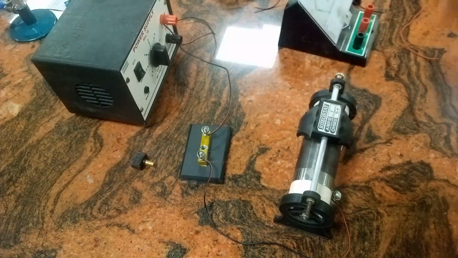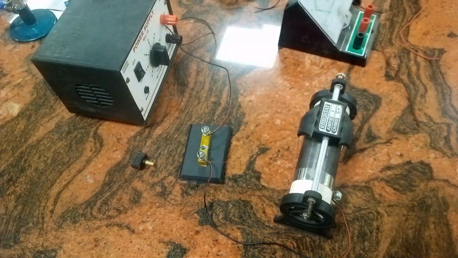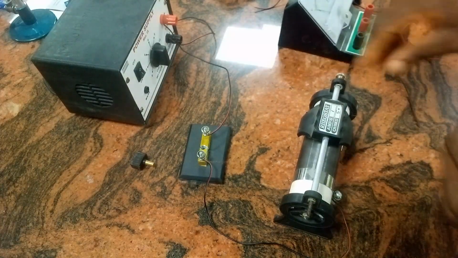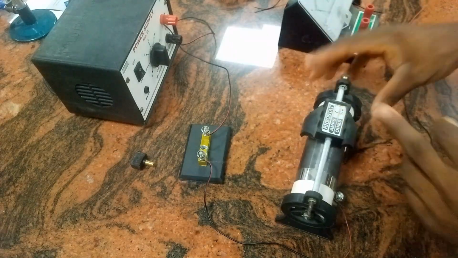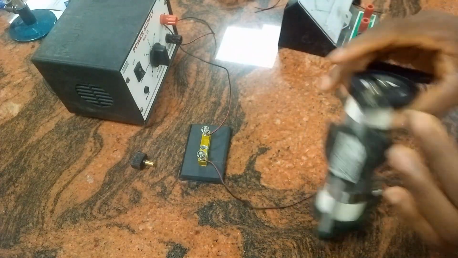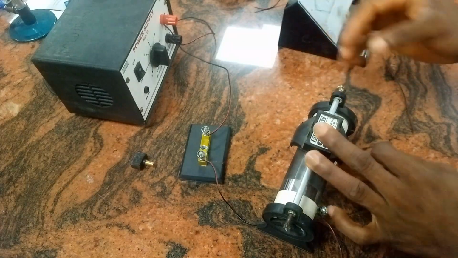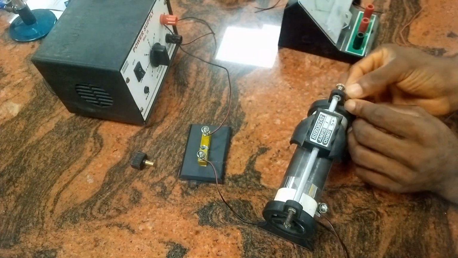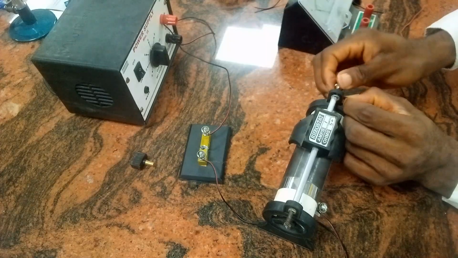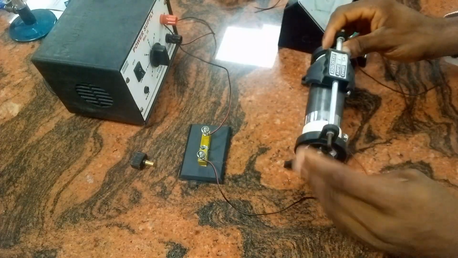Then we connect another wire from the other end of the variable resistor, this one here. You loosen the top part here, then you tie the wire to this other end, and knot it back.